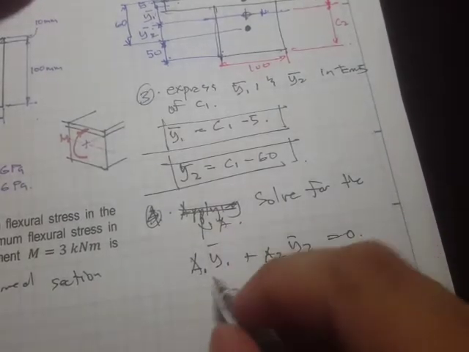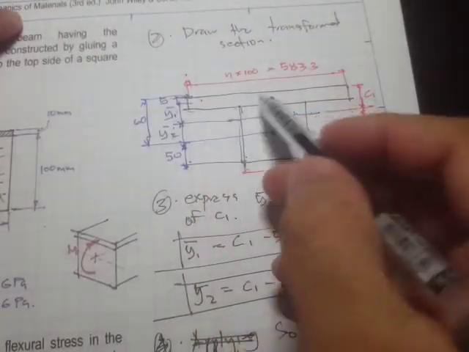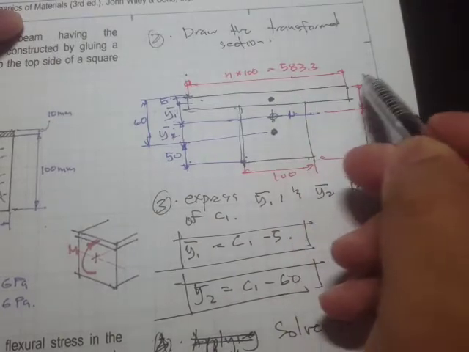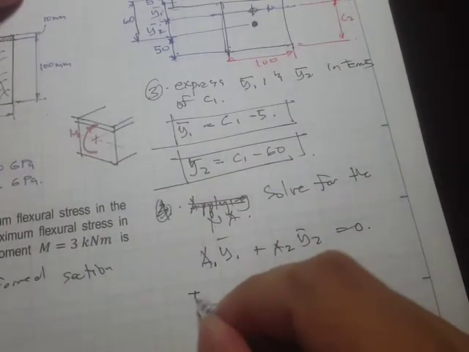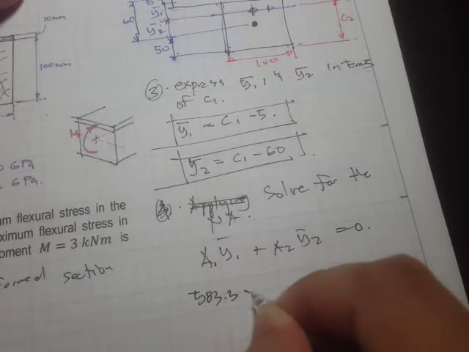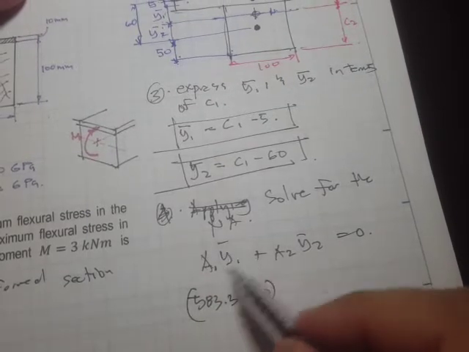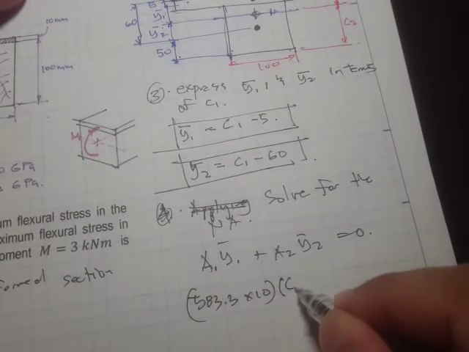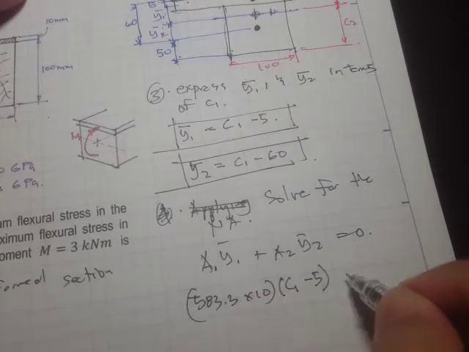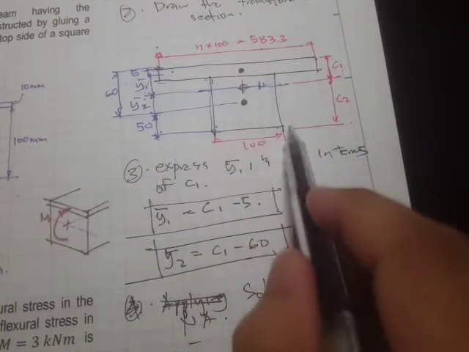So A1, what is the area of this? This is just 583.3 times 10. So 583.3 times 10 times this one, which is C1 minus 5, plus the area 2. The area 2 is 100 times 100.